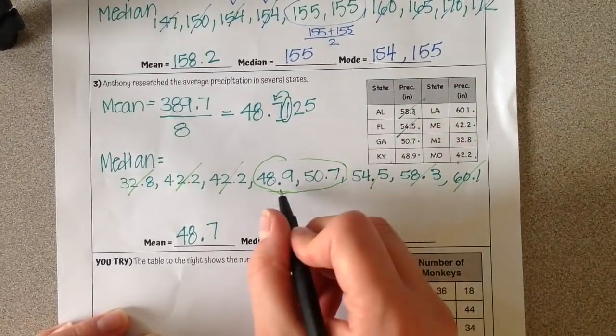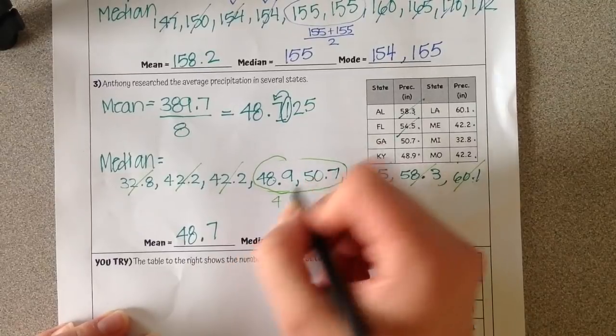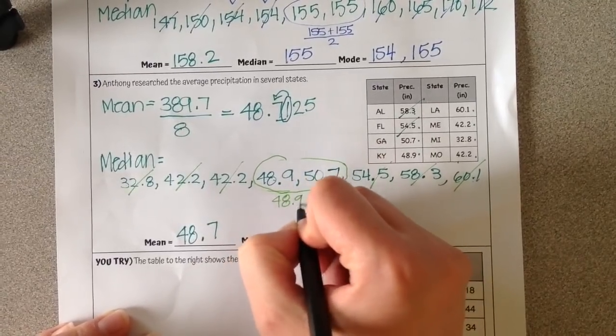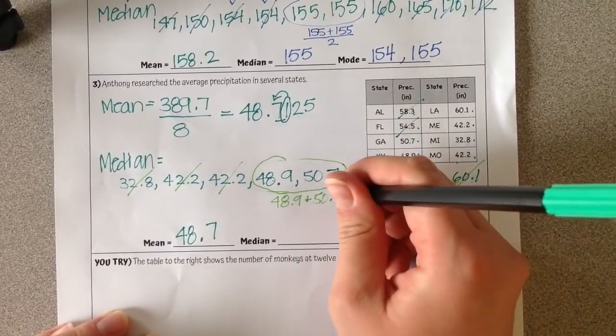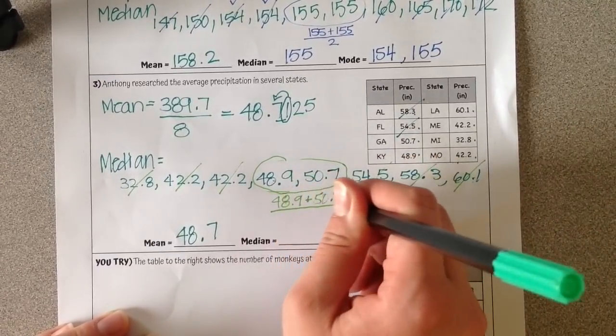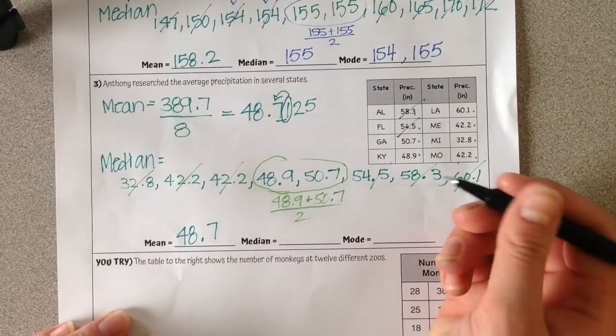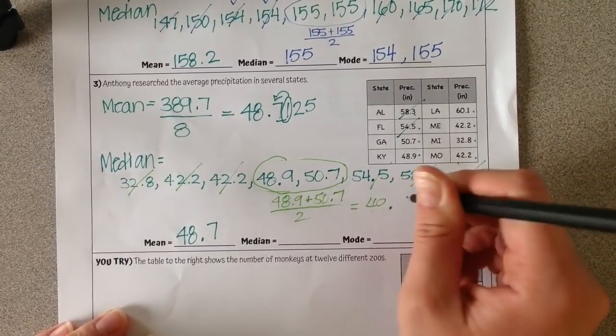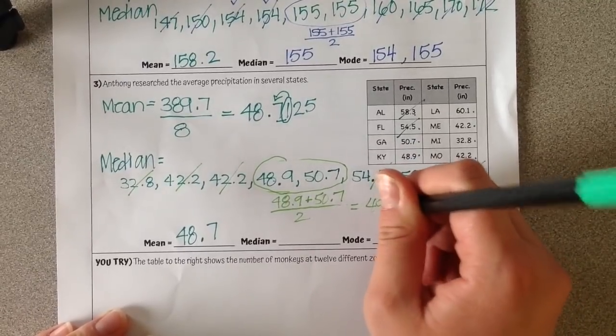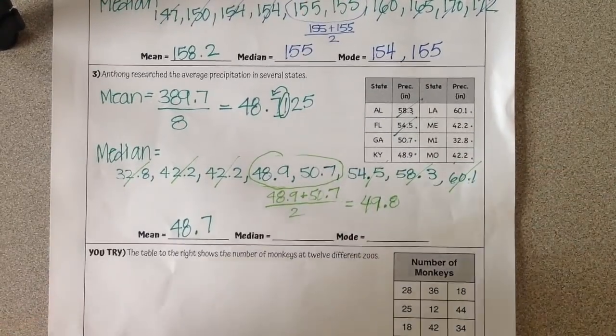So I have to find the mean by adding these 2 numbers together, 48.9 plus 50.7, and then I'm going to divide them by 2 because there's 2 values. And when I do that, I get 49.8. Okay, so that's my median.